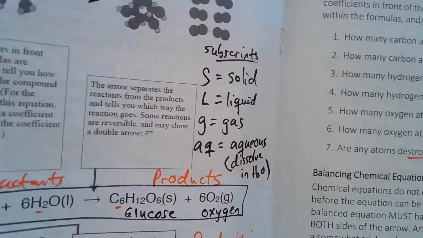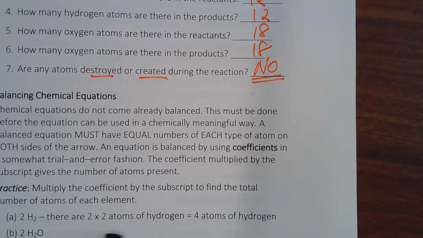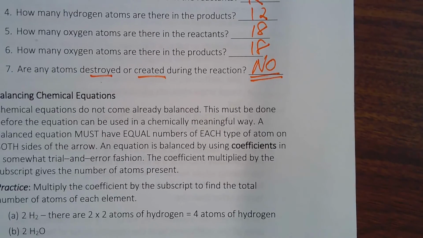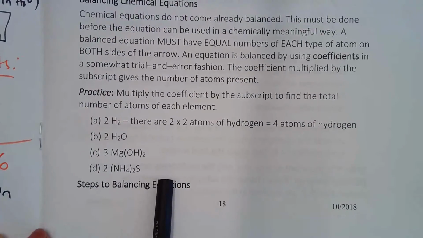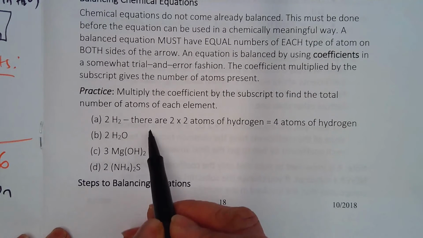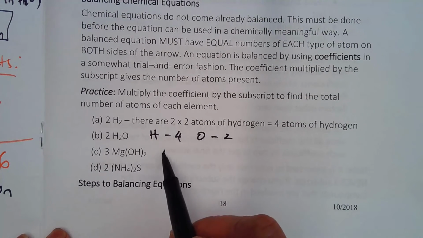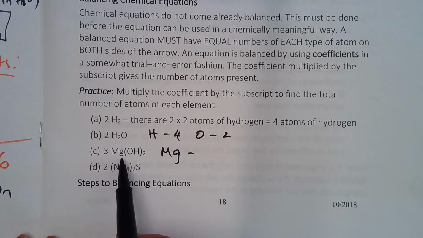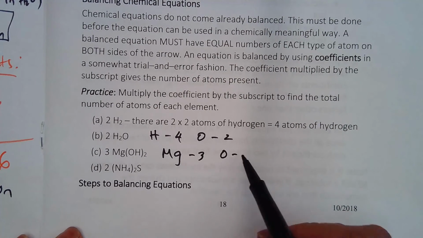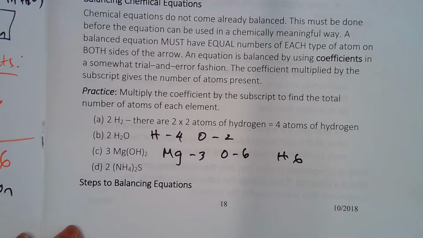Okay, so there will be more coming on that later on when we write chemical reactions. Can we just do this one again? We've done enough counting atoms already, so I'm just going to go over this quickly. How many hydrogen? 4. How many oxygen? 2. Okay, let's see how fast we can do this. Quick, it's a race. Magnesium? 3. How many O? 6. How many H? 6. Whoa.